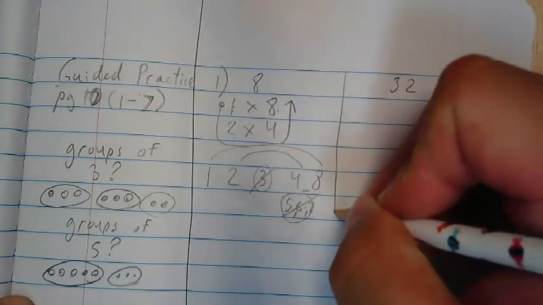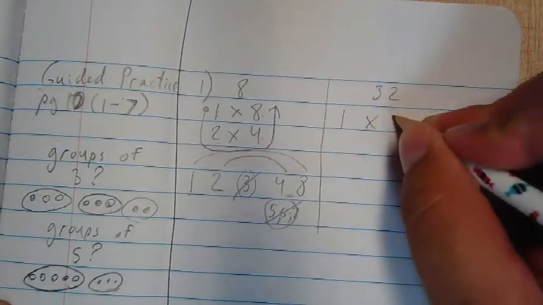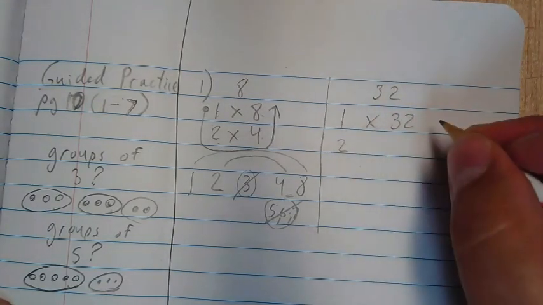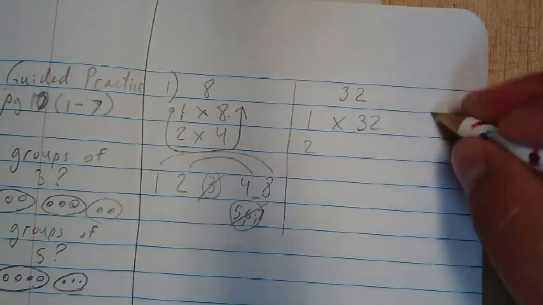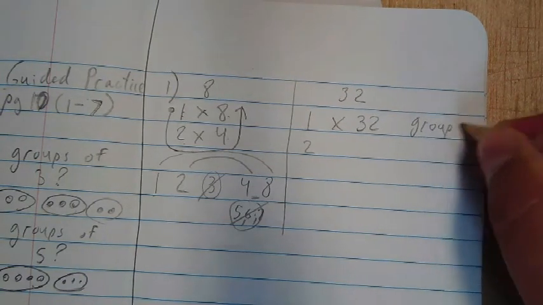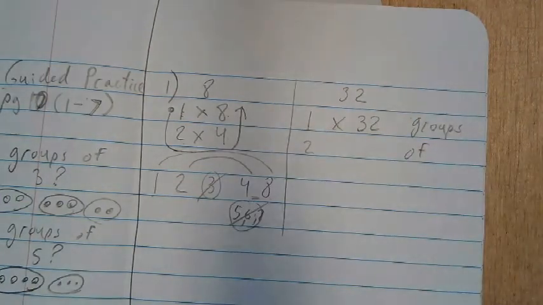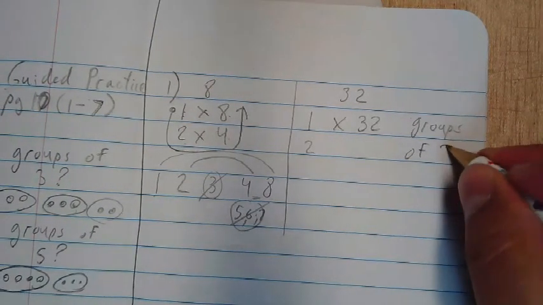4 works, and the numbers between 4 and 8 don't work either. So 5, 6, 7 doesn't work. And you can prove it to yourself over here if you'd like. Okay? I'll just do it just to verify something. Groups of 5. 1, 2, 3, 4, 5. 6, 7, 8. Nope. Can't make groups of 5. At least not equal groups.